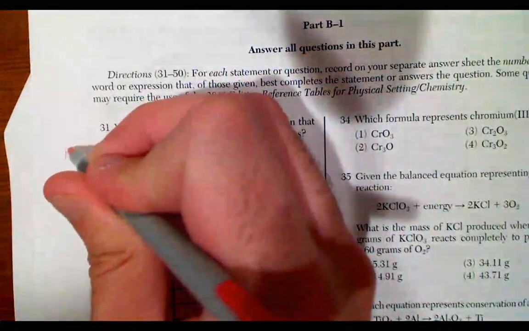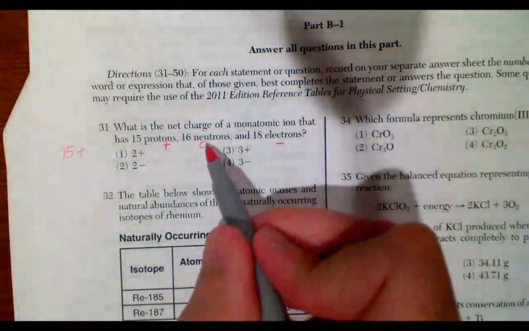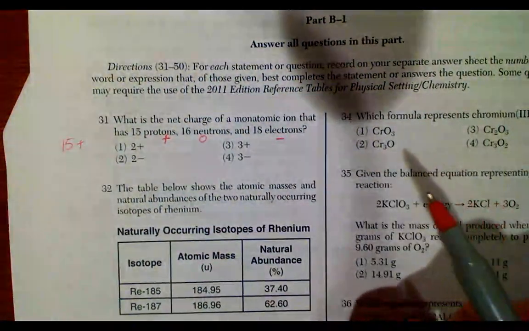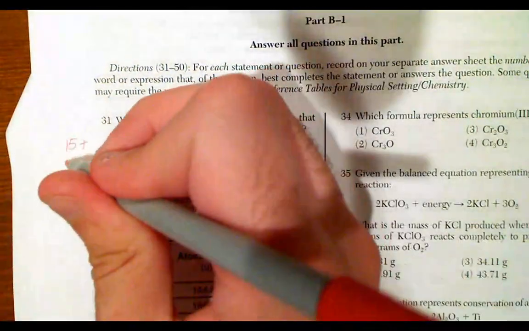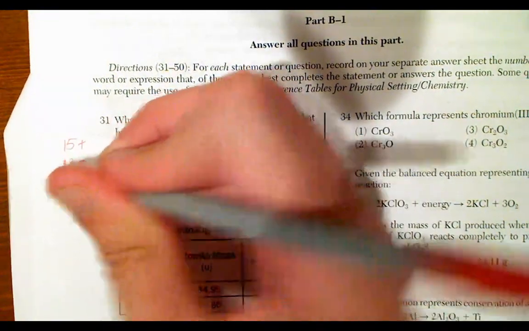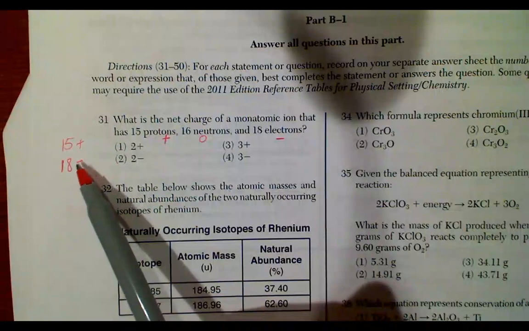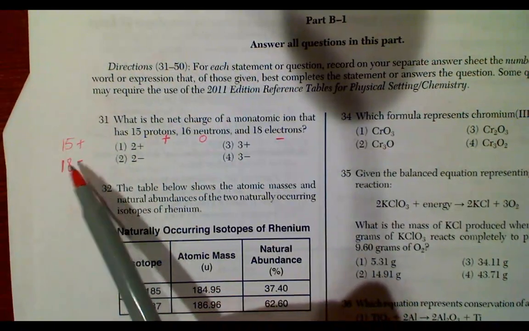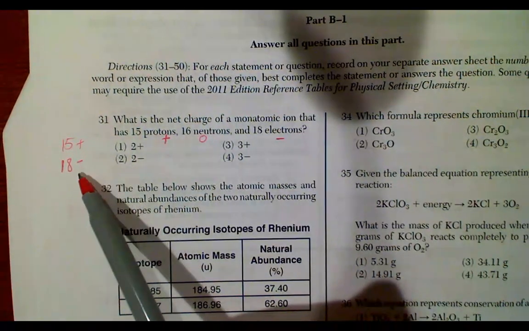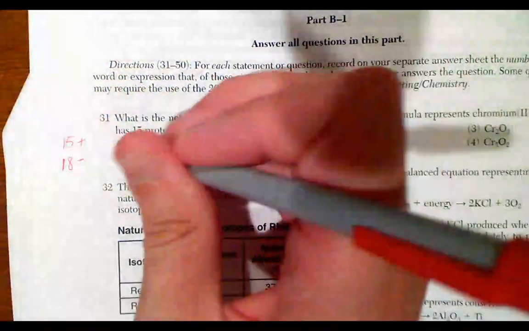So we have 15 protons, so 15 plus charges. Neutrons don't have a charge, so they don't contribute, and electrons are 18 of the negative. For net charge, we just want to see who has more of their charge. There are more negative charges, 18 compared to 15, minus versus plus. So we're going to have a negative charge of some number.